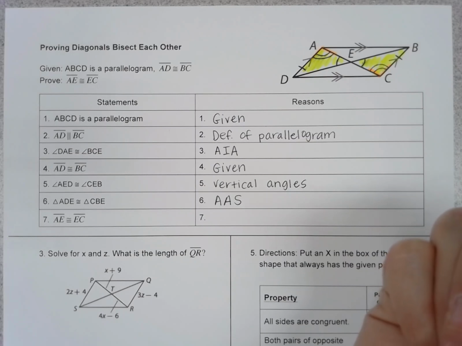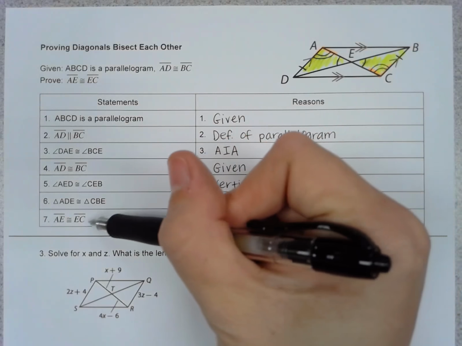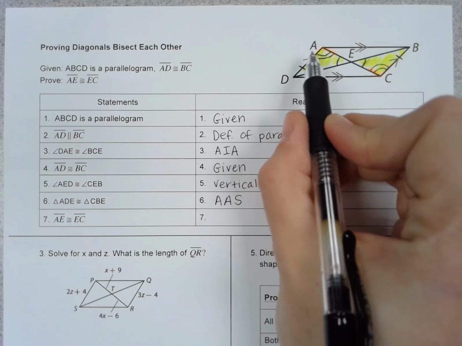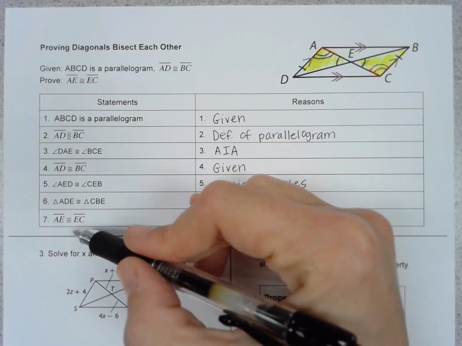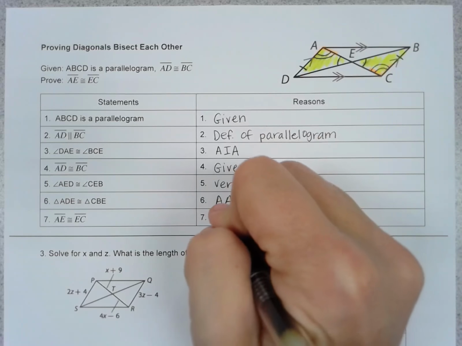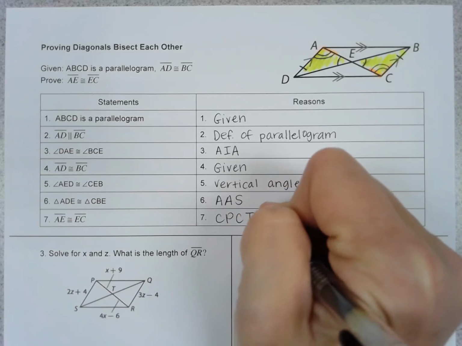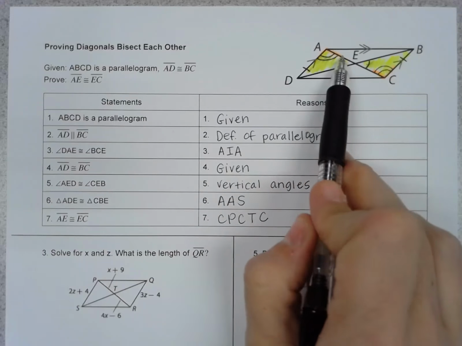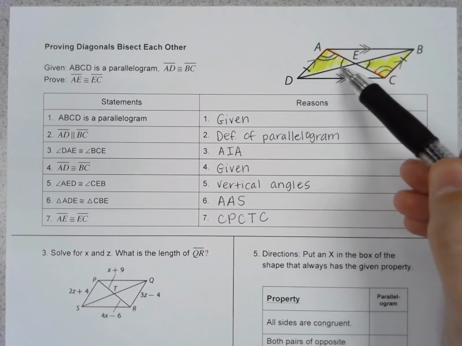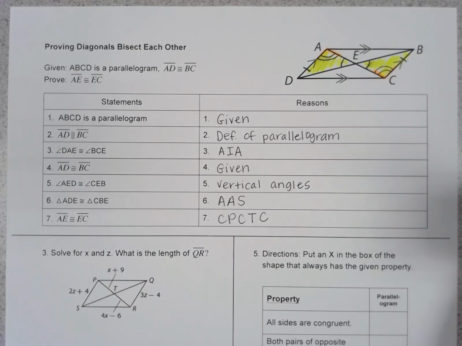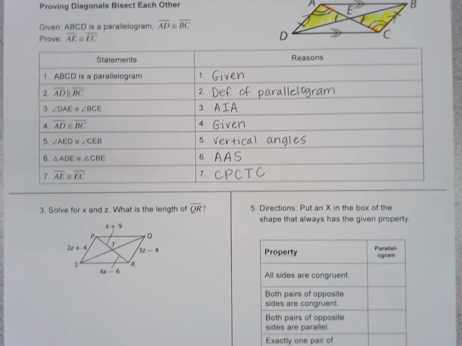And then because of angle-angle-side congruence, I can use that to prove what I was trying to prove, which is that this diagonal gets cut in half. So the reason why this is congruent to this, why AE is congruent to EC, is because of CPCTC. So this proves that this one is the same as this one. And then I could do one more step to prove that this one is the same as this one, and that would be CPCTC as well. So in a parallelogram, because of what parallelograms mean, the diagonals bisect each other, and this proof shows you that.